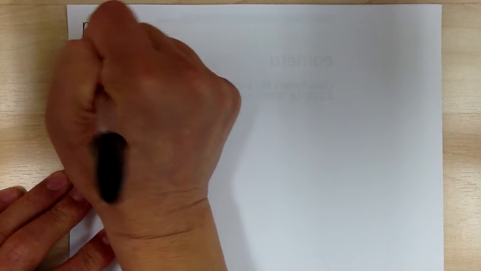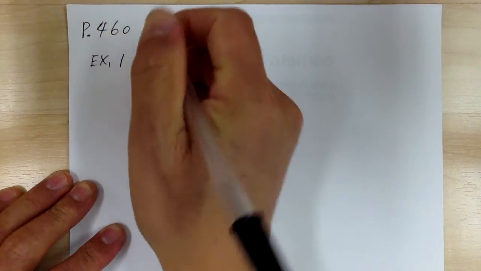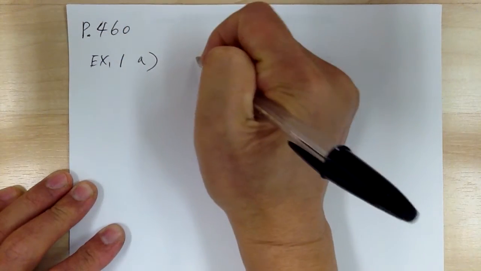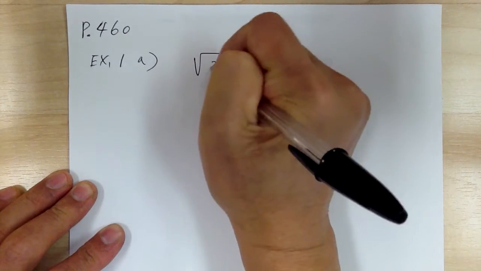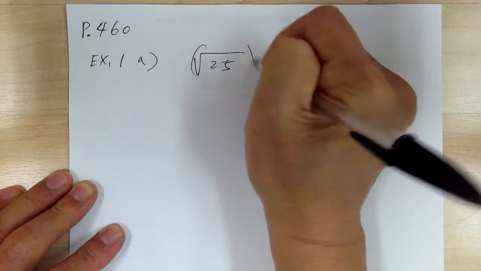Open your book to page 460. Today's lesson is on how to simplify square roots. So let's go to example 1 on page 460. Example 1a, you have the square root of 25 squared.